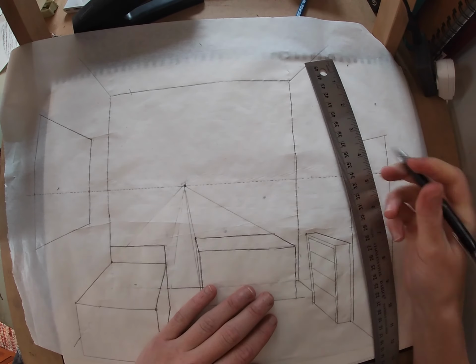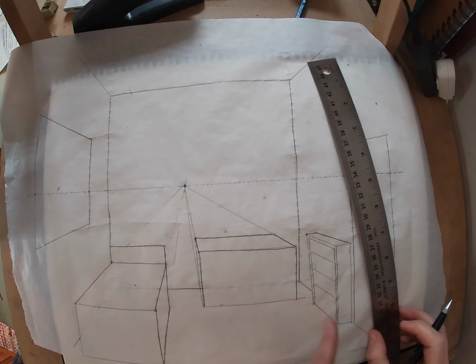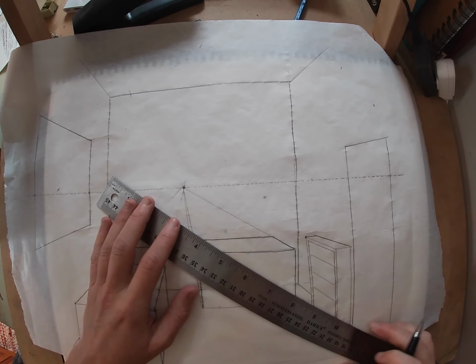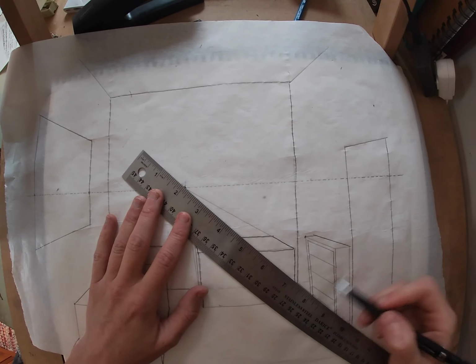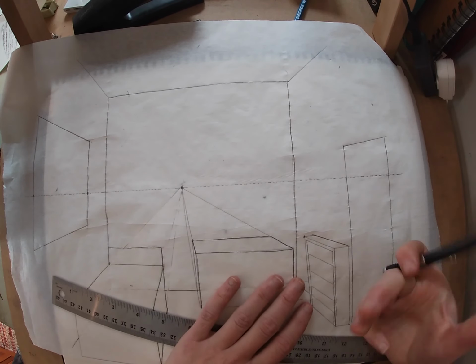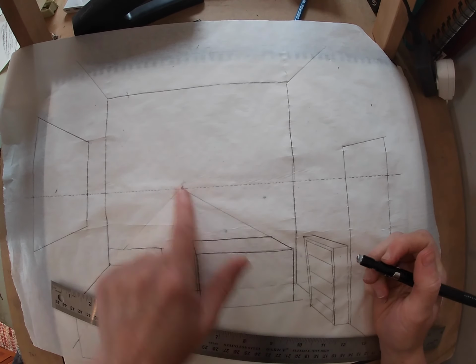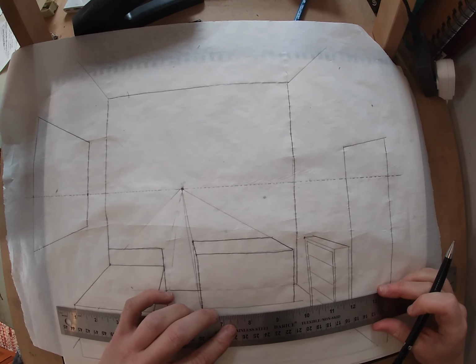Okay, so now to determine if this was full of books, you wouldn't really see this back corner of the shelf. But let's say it was empty. Then that back corner would be determined by the vanishing point.